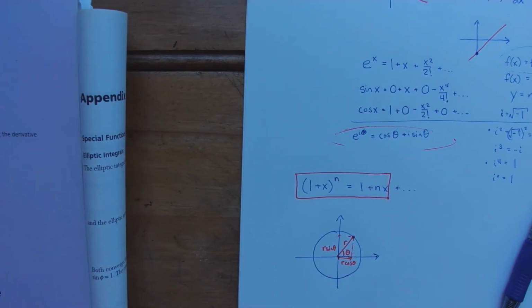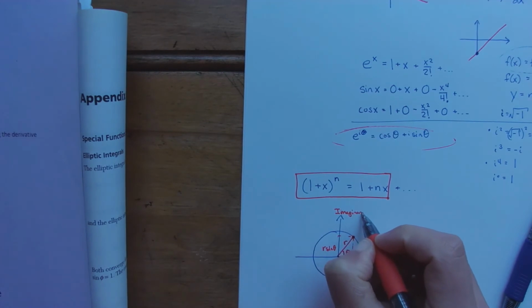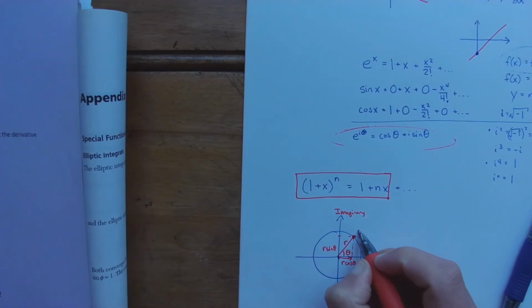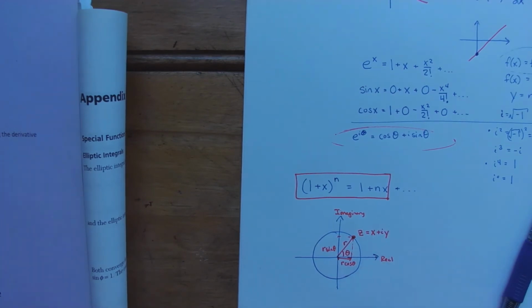But we could make this the complex plane, so on this axis we have real numbers, and on this axis we have imaginary numbers, and now our point here can be written as z is equal to x plus iy.